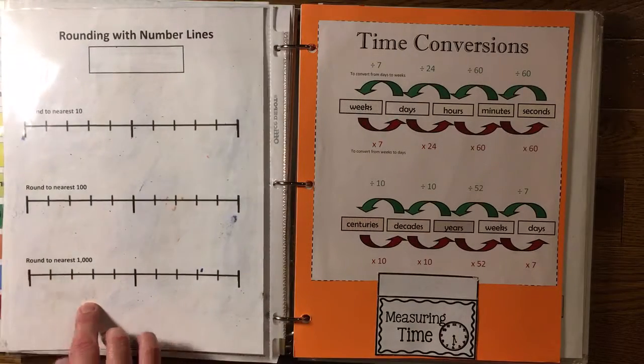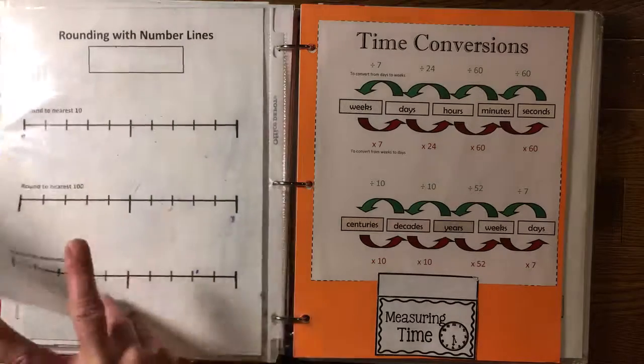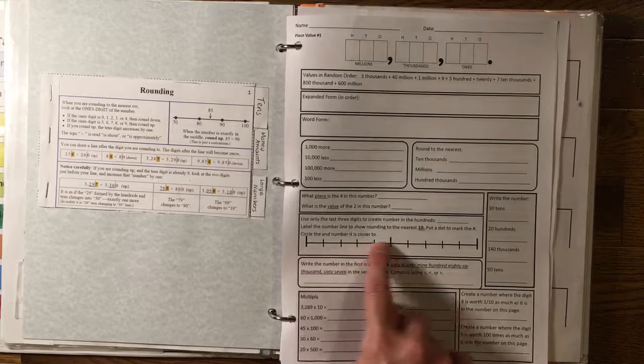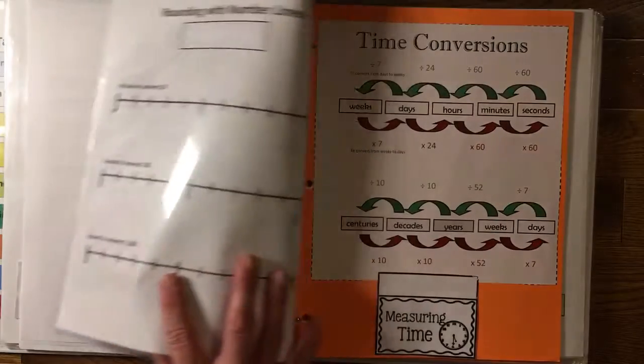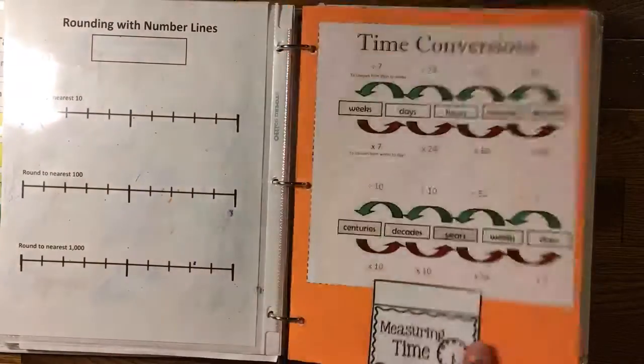Okay, rounding with number lines also goes with the place value unit, and I'll give you more information on that later, but it corresponds to this section of the place value chart. On the back of that was the halves, fourths, and eighths, which go with measuring, so we have some more information on that later.